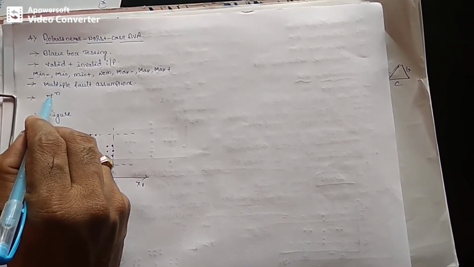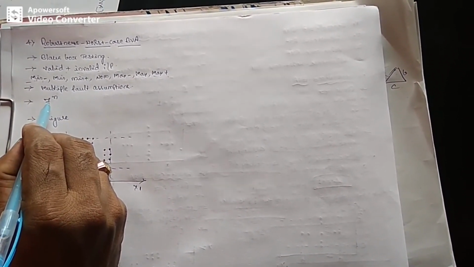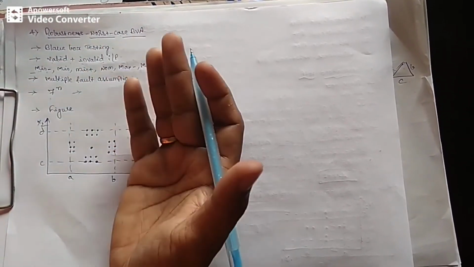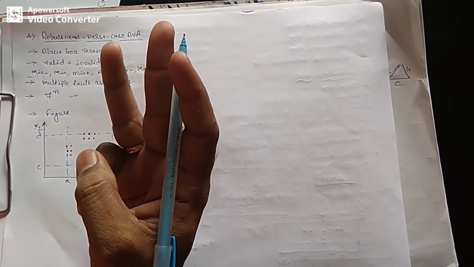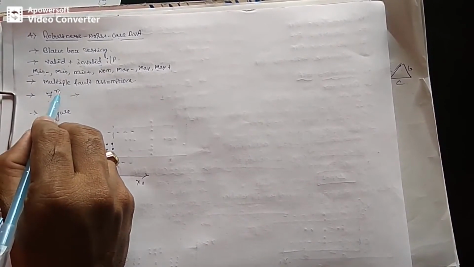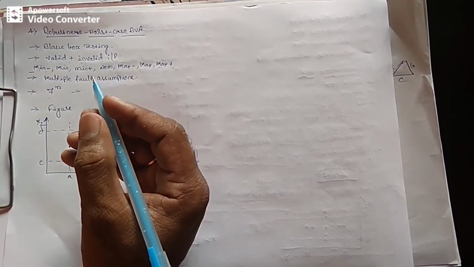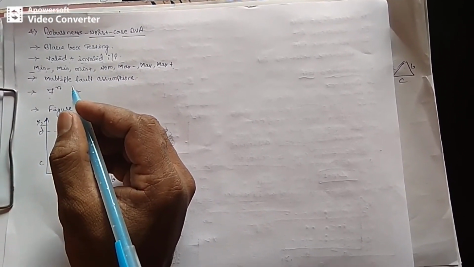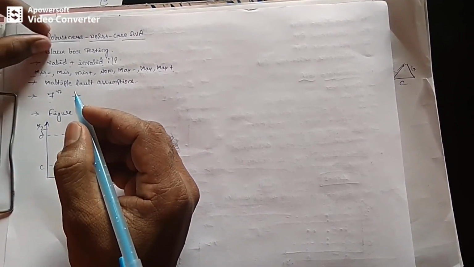Therefore it is not 5, now it becomes 7. 7 to the power of n, where n indicates the number of inputs of a given program. For example, if a triangle problem has 3 inputs, then 7 to the power of 3 is the number of test cases we generate for this robust worst case boundary value analysis method.